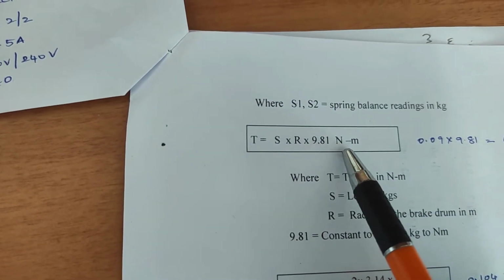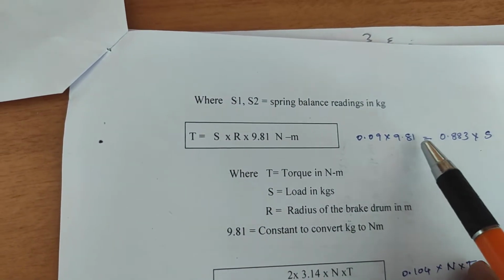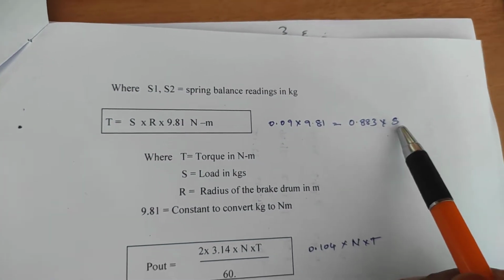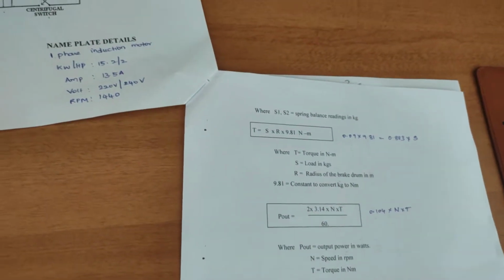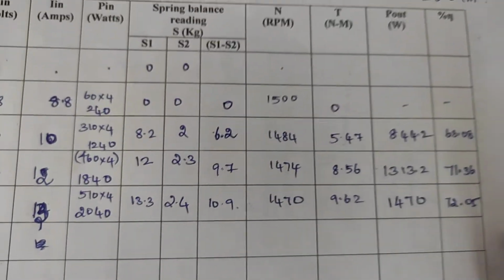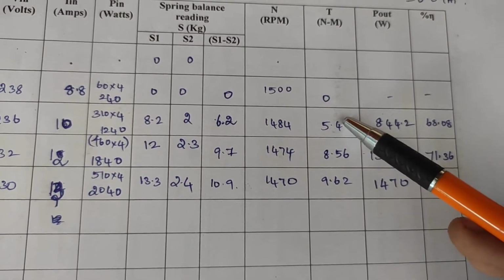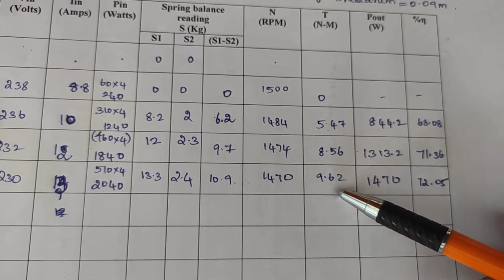So substitute R into 9.81. So 0.09 into 9.81 is 0.883 into S. If you substitute these values, you will have the torque values as 5.4, 8.5 and 9.6.